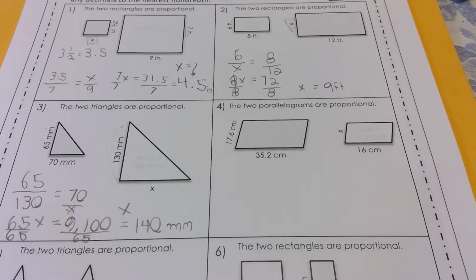Right. Hello, you guys. This is the answer to the homework for our geometry page for 7th grade.